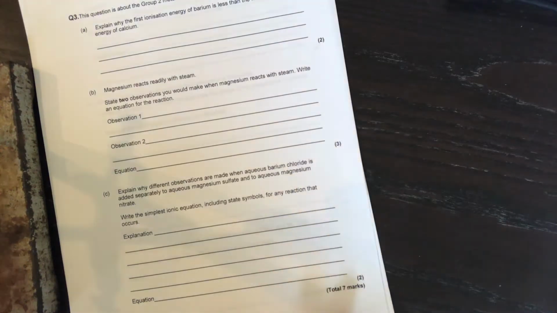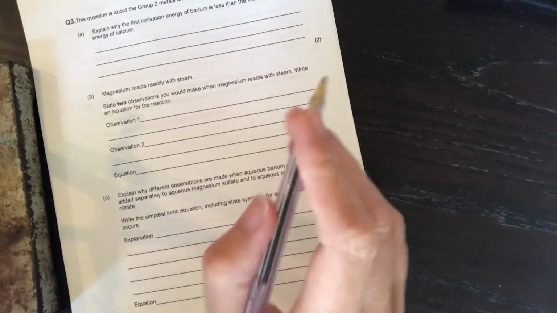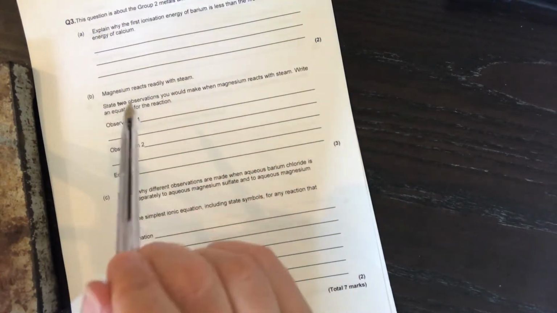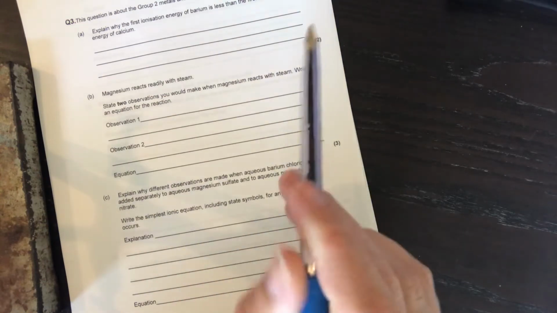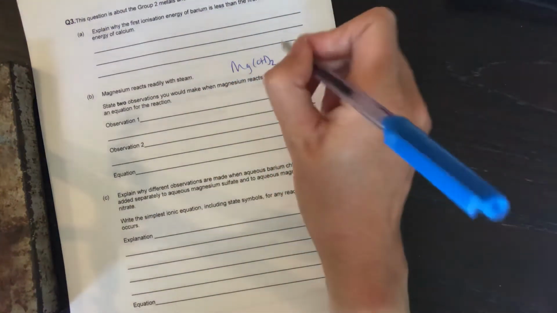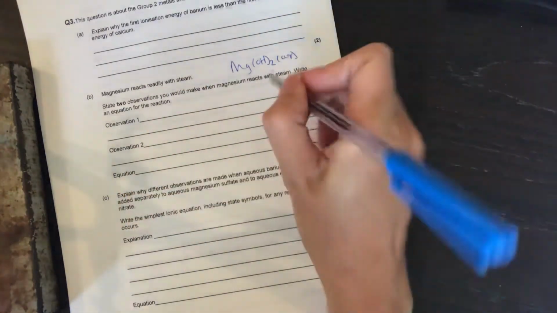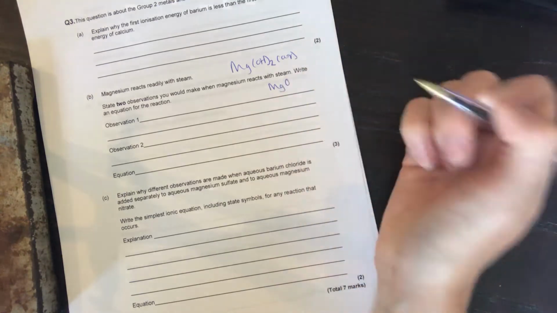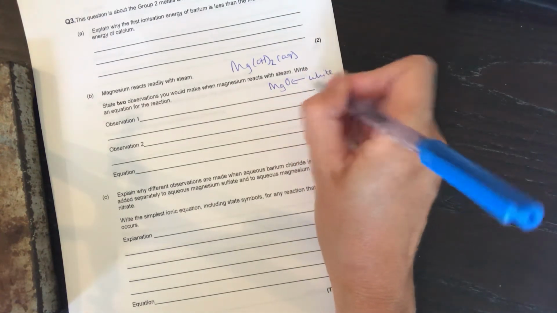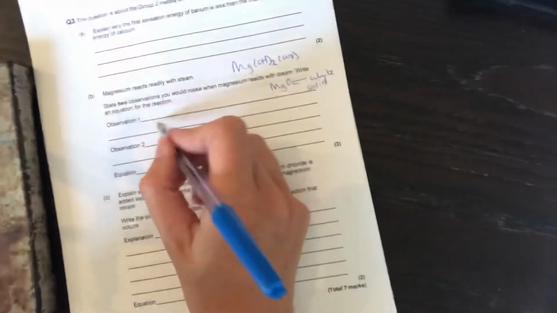Okay, magnesium reacts readily with steam. Two observations. So if you remember, with water in its liquid form, you get the metal hydroxide, so you get Mg(OH)2, aqueous. But when you react it with steam, you get the metal oxide, MgO, and that is a white solid. So that's observation 1, I guess.